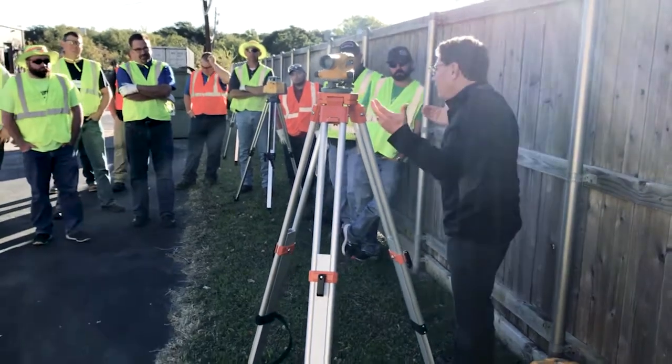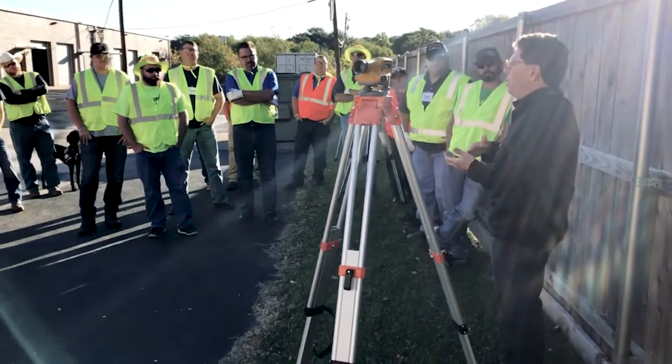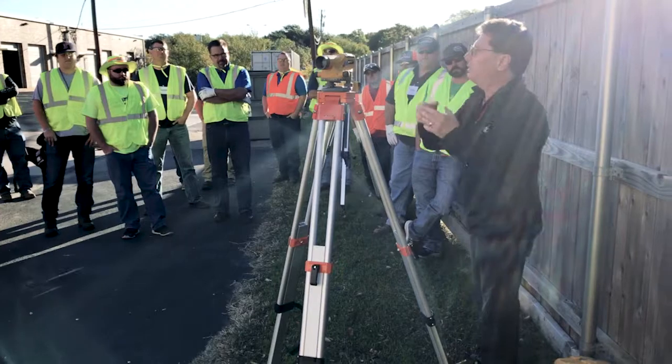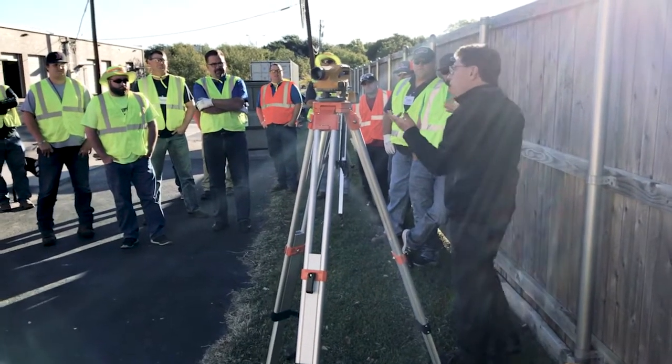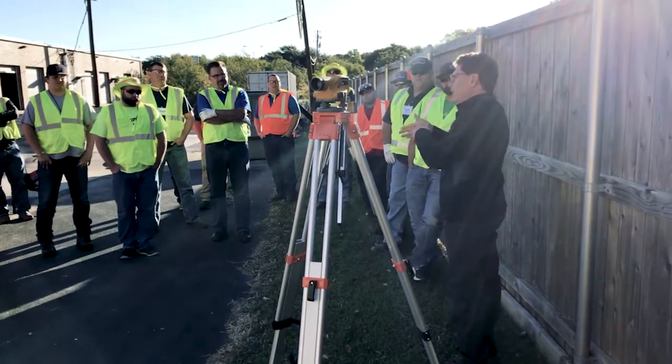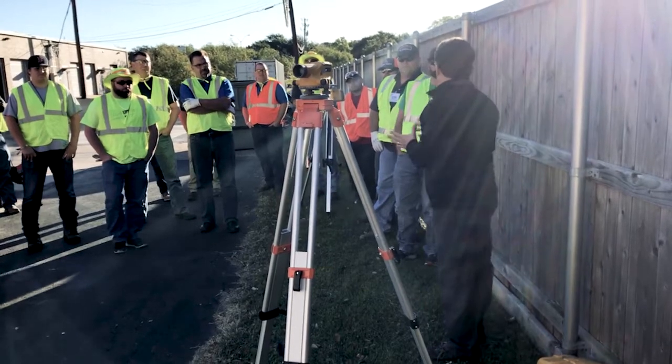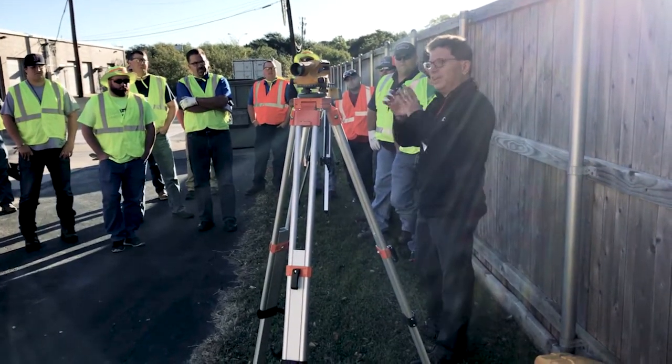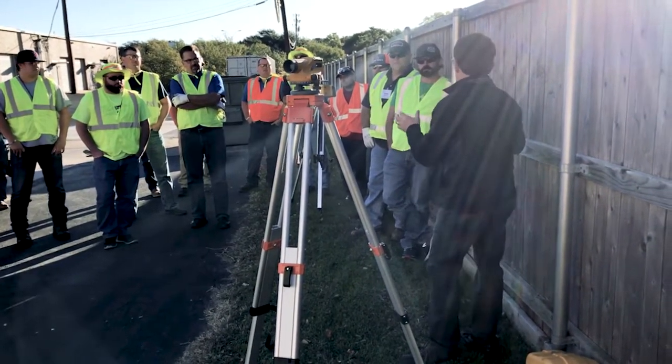You've got to ask, do you want an auto level or do you want a transit? In many cases, they refer to auto levels as transits. So theodolites, which measure just angles left and right, up and down, are also called transits. So clarify what your customer is looking for.